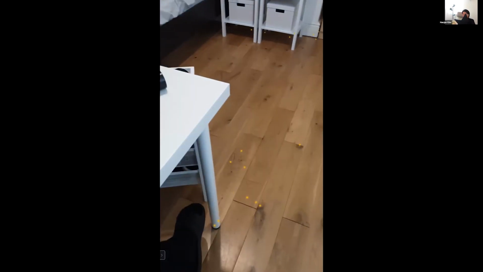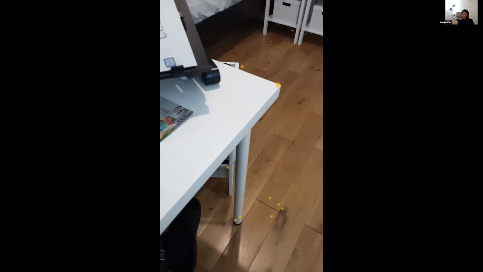So this is how it is attached and detects all the objects, and then it understands the space where the camera is looking. And here's my cube again. Oops, it disappeared. Where is it?